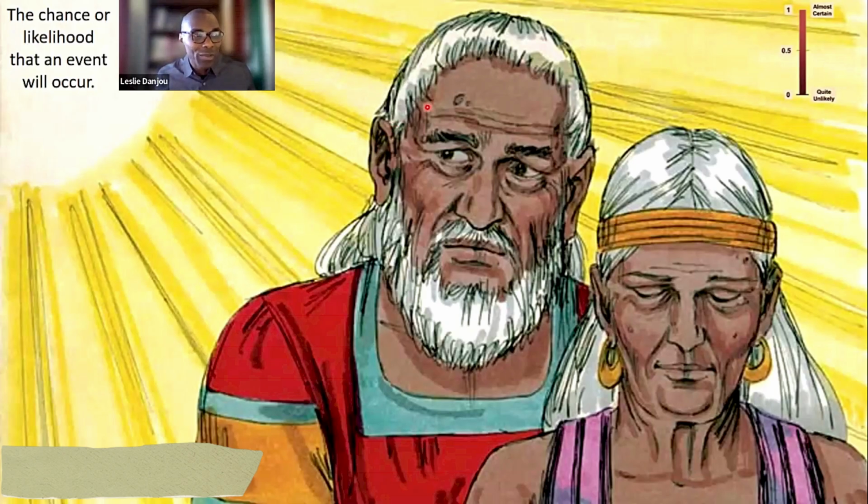Today, in my example, I'm going to be using these two persons. This guy is going to represent Abraham, and she's going to represent Sarah, his wife. So here's my question to you. From a high level perspective, what is the probability that a 90-plus-year-old couple will have a child? What is the probability that they can actually have a child?